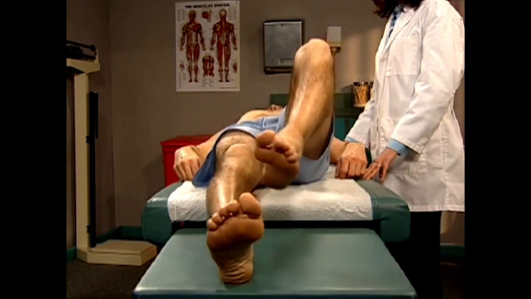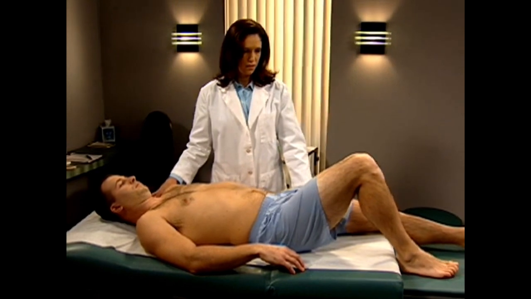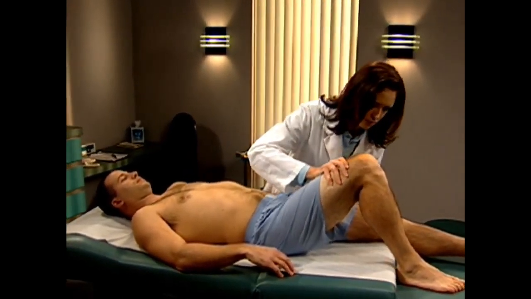Good, thank you. All right, now bend your right leg. Don't let me straighten it. To test hip flexion strength, apply resistance while the patient's hip and knee are bent.